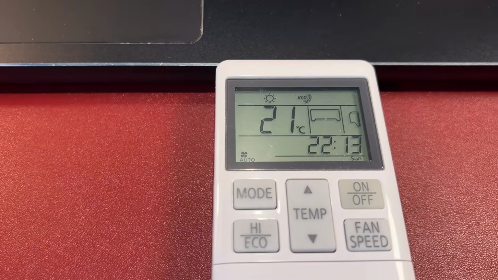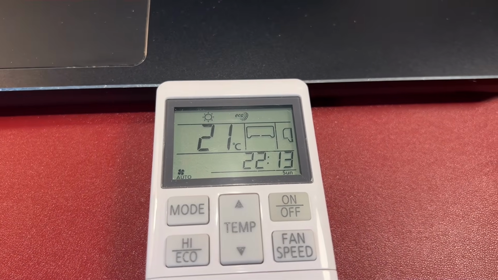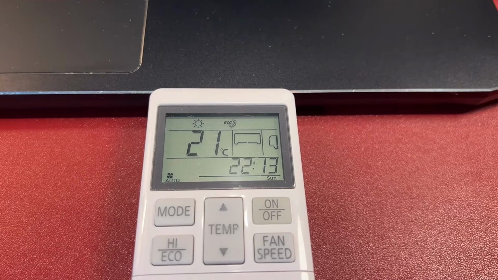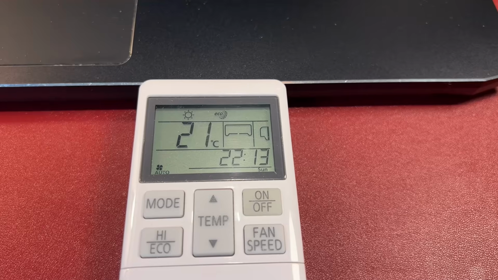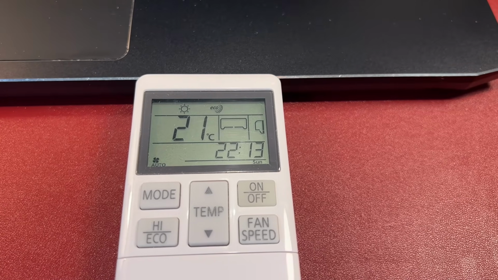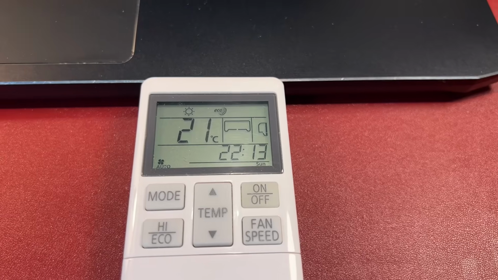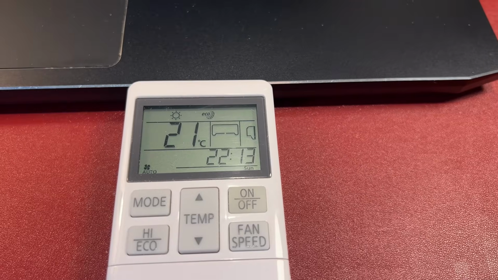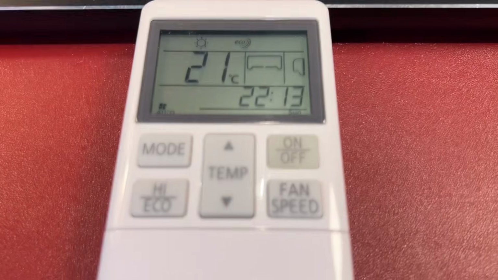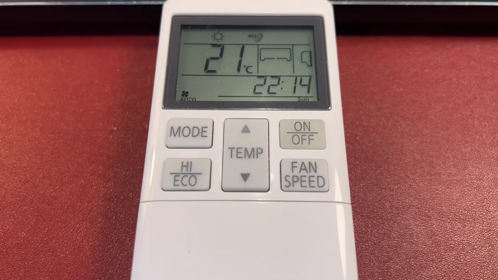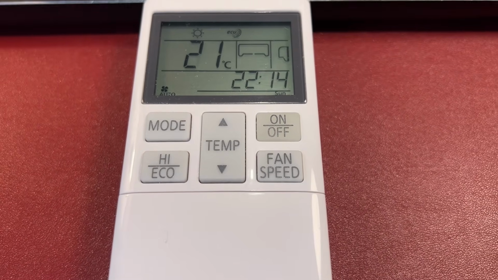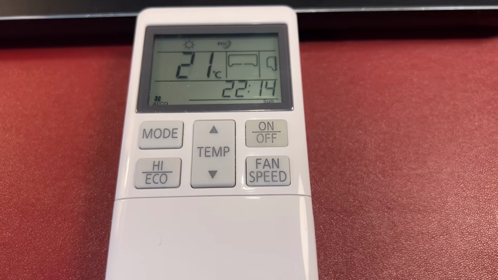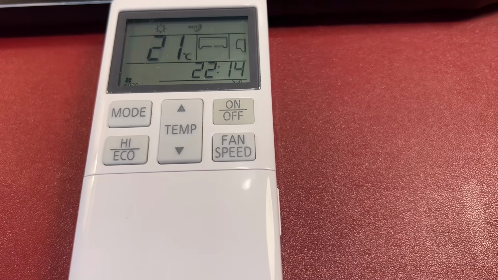So what does echo mode do? Echo mode is energy saving mode, meaning energy saving operation. The AC reduces power usage while keeping the room comfortable, slightly adjusting temperature and fan speed automatically. Best for saving electricity and running the AC for a longer period of time. In a simple way to remember, high is fast and powerful, it takes more electricity, and echo mode is slower but saves power.